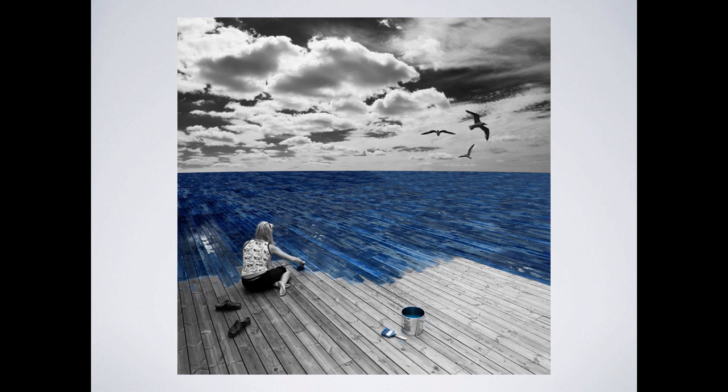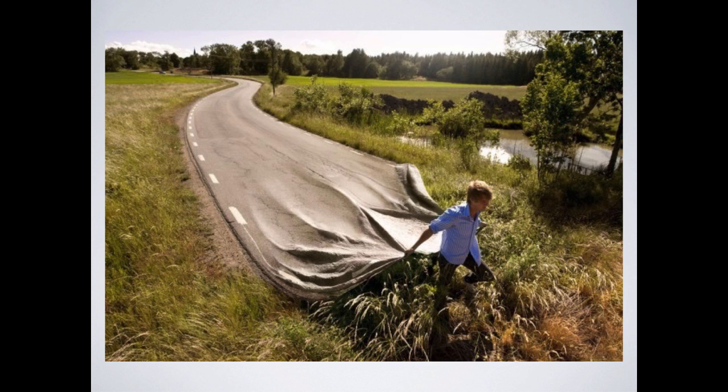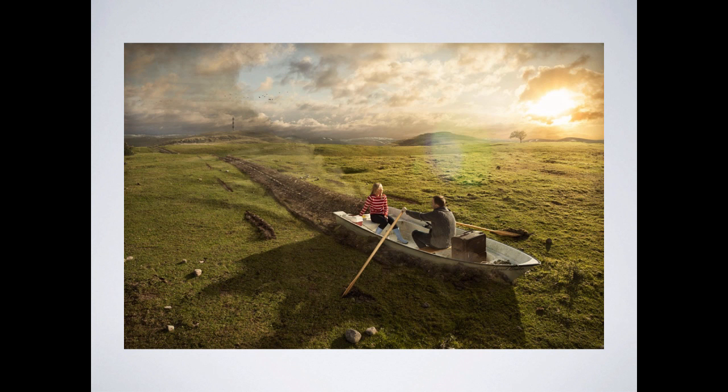Right? Painting in the ocean. Combination of the deck and the deck boards with the blue of the ocean. They obviously did a combination of color removal and a high saturation blue to create this effect. Right? I thought this one was pretty good. So it's somebody pulling a tarp, but the tarp ends up becoming a road. So it's this cool combination of the two and how they come together. Right? Rolling along the dirt.